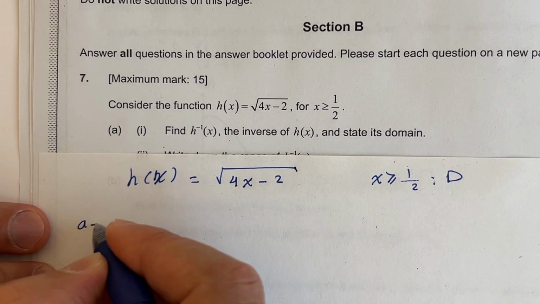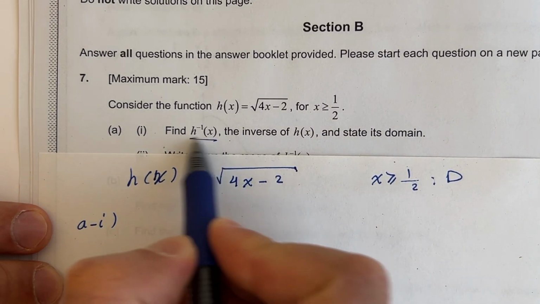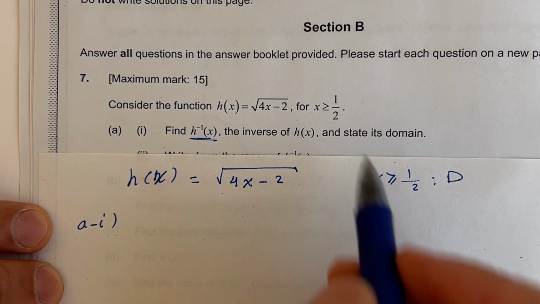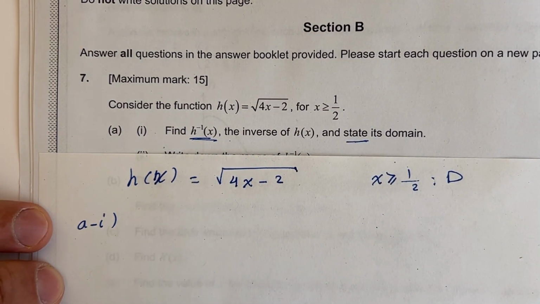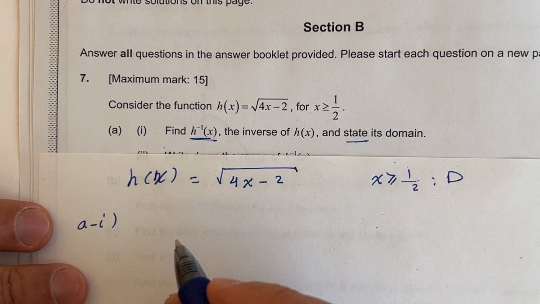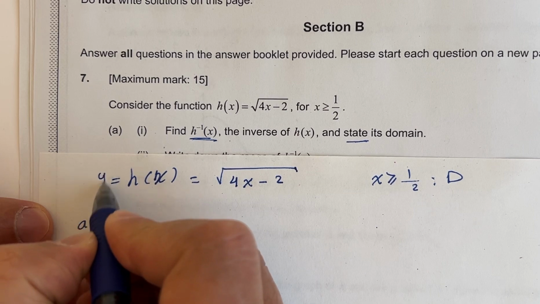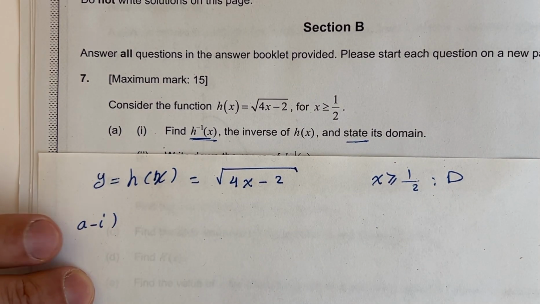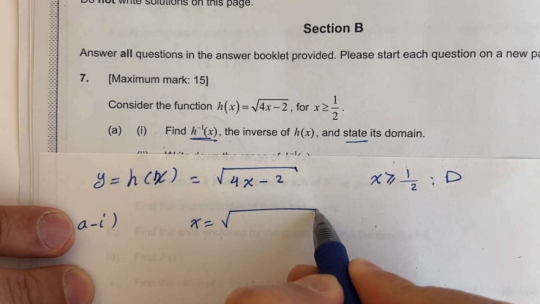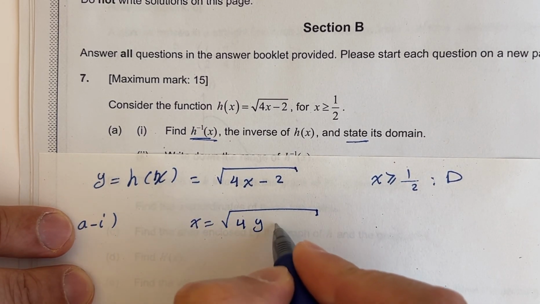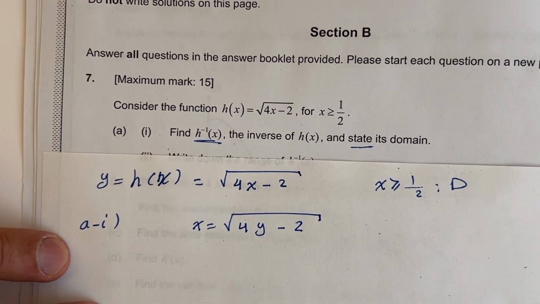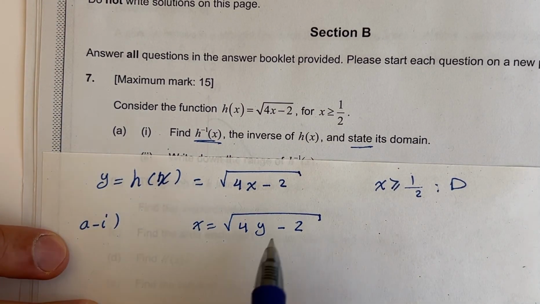So question A(i), find the inverse of h(x), then find the domain of it. So for the inverse there are 3 steps. Remember that h(x) here is y, so the first step is replacing each x with y and each y with x. So this will be x equal square root of 4y minus 2. Step number 2, solve for y. So you need to isolate y.